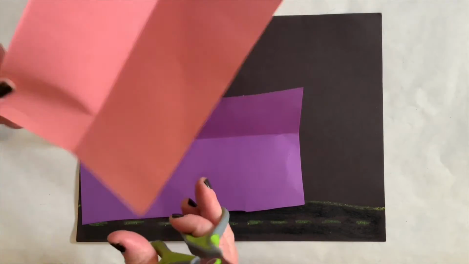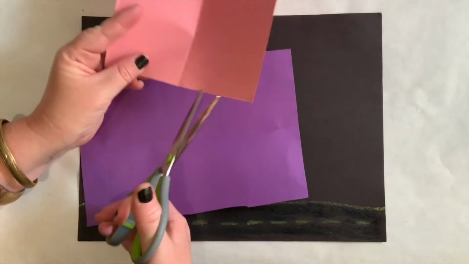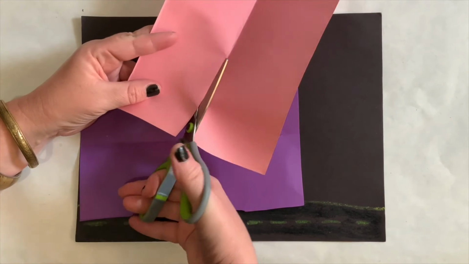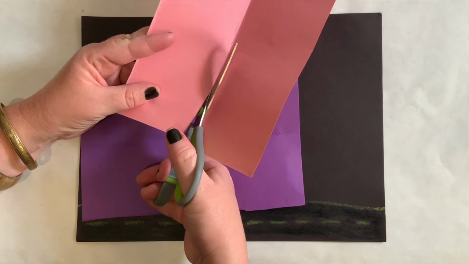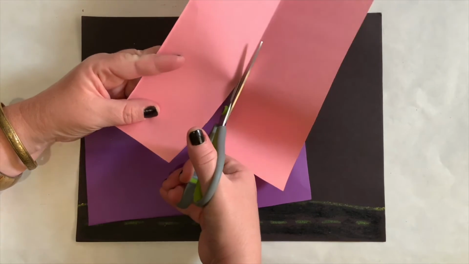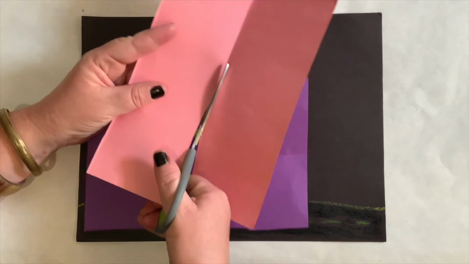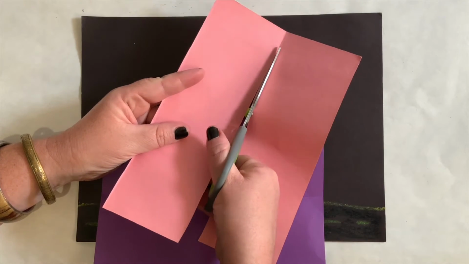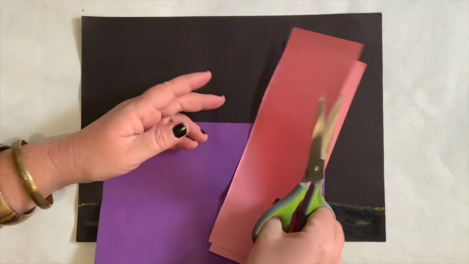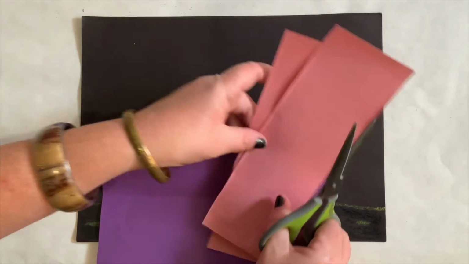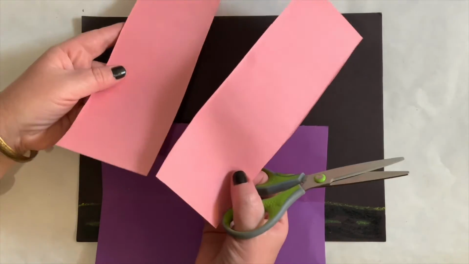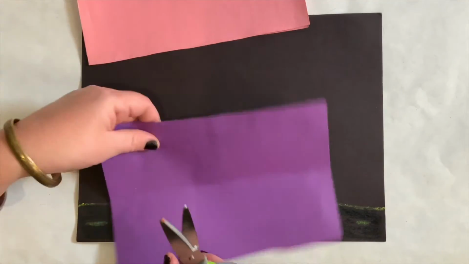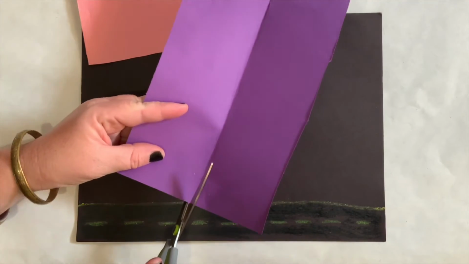So we can do it together. Remember how to put your thumb into the little hole of the scissors. Okay? And after you cut 1 sheet, you should end up with how many rectangles? 2. So I have 2 rectangles of one color, and now let's do the same thing here.